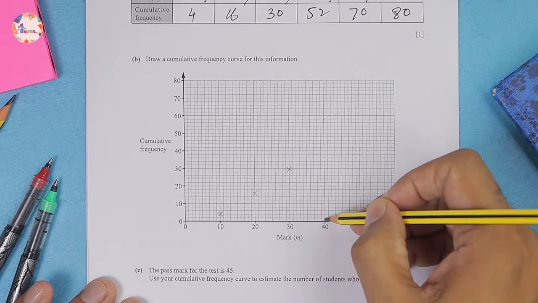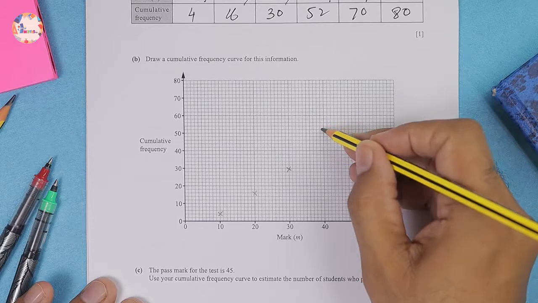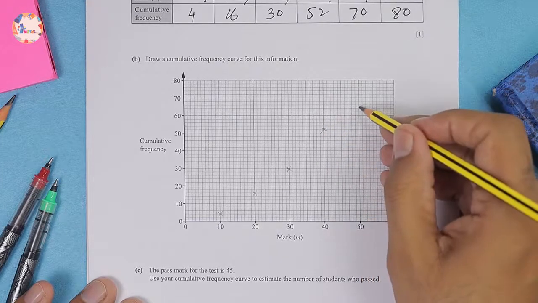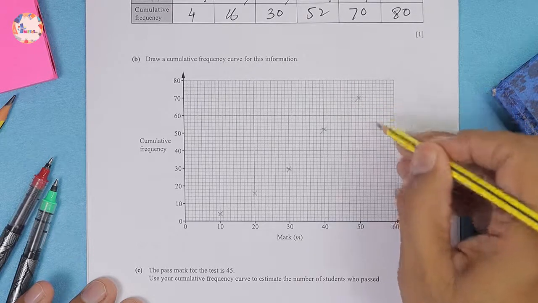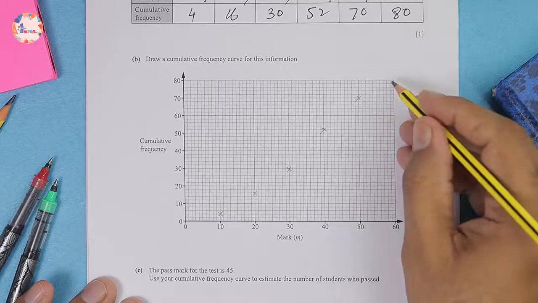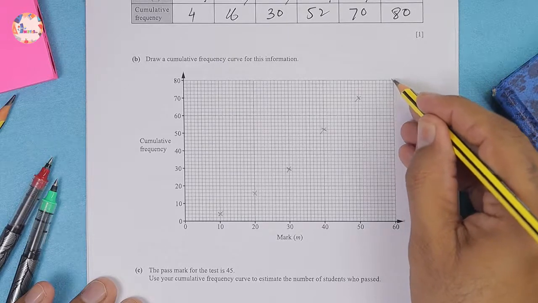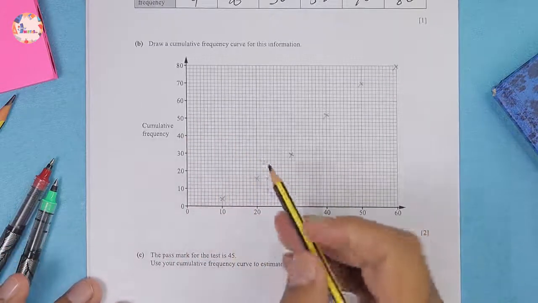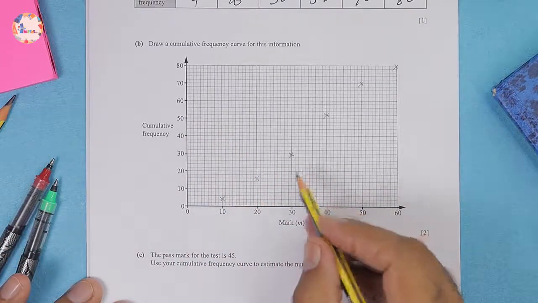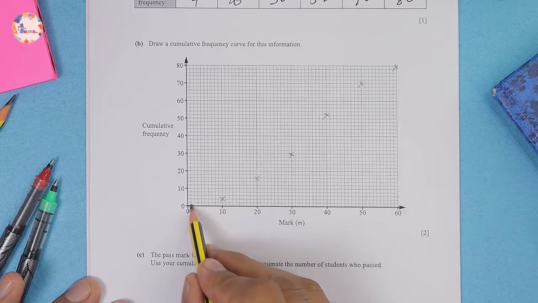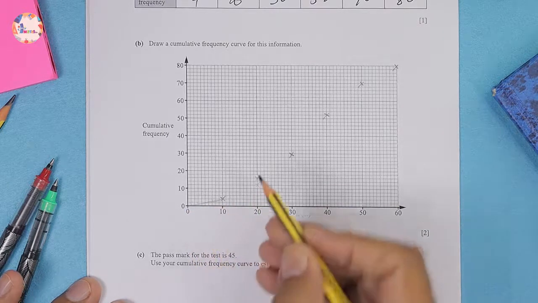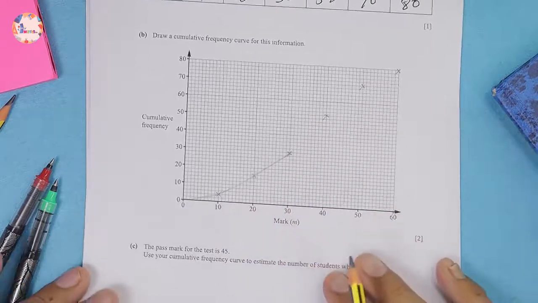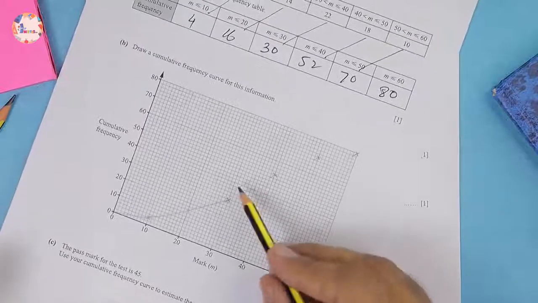Then up to 40 it is 52, so 40 is this one and 52 will be this. And up to 50 it's 70, so 70 will be this mark. And up to 60 it's 80, which is the maximum corner over here. Now we have to draw the cumulative frequency curve. So to draw it, we will be starting from 0 like this, and we have to draw a smooth curve without a scale, and we can turn the page according to our convenience.